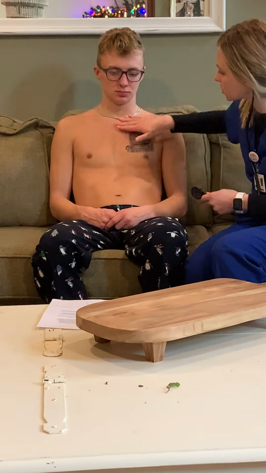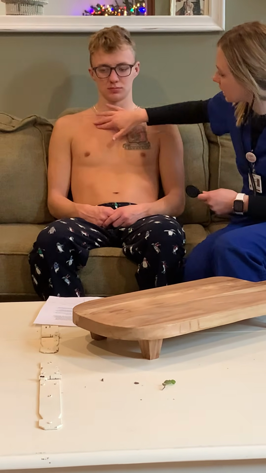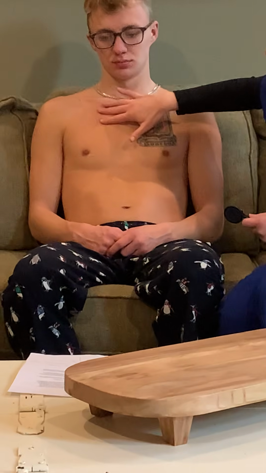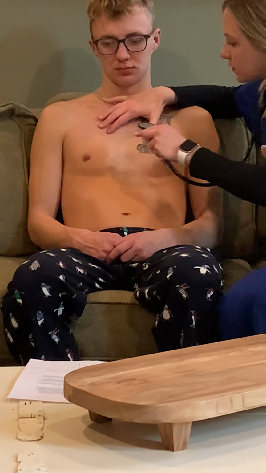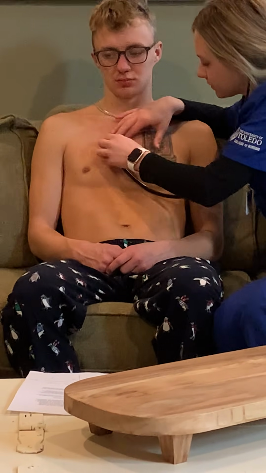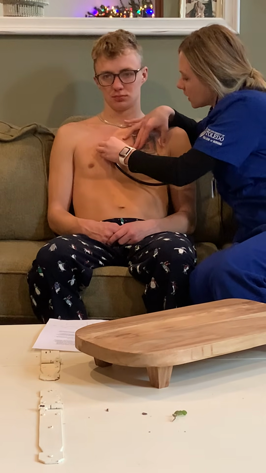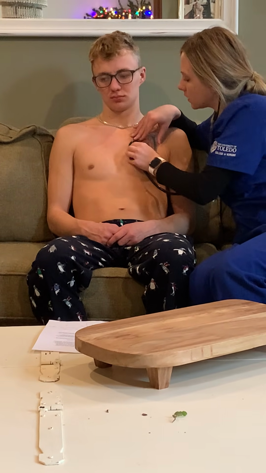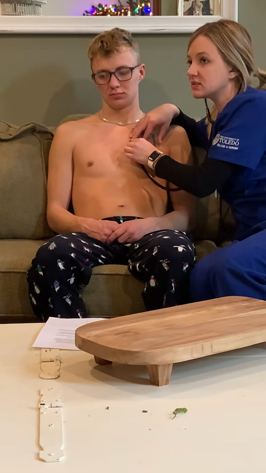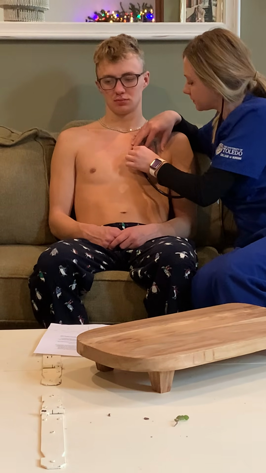Okay, I'm gonna start at the aortic, which is second intercostal space, right sternal border. I'm going to move to pulmonic, which is second intercostal space, left sternal border.